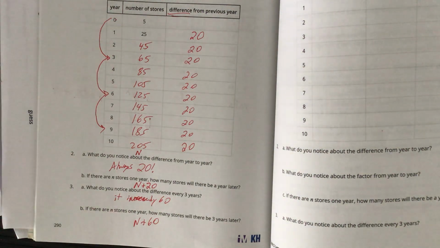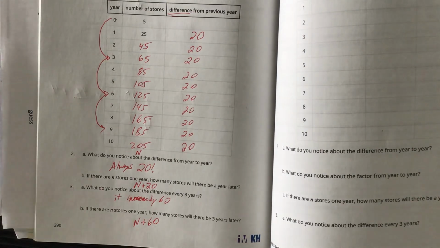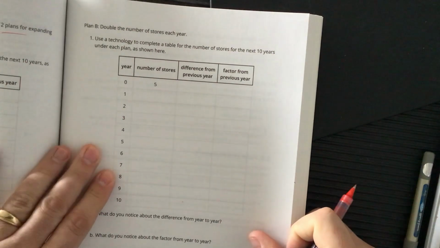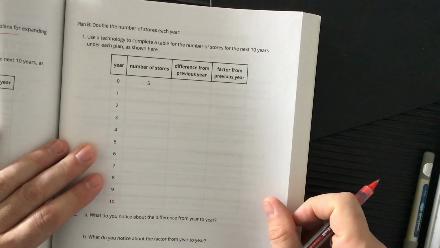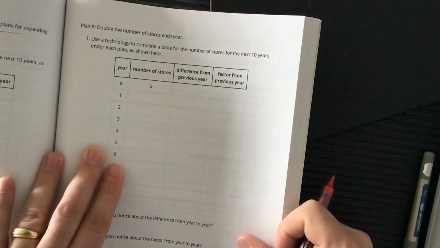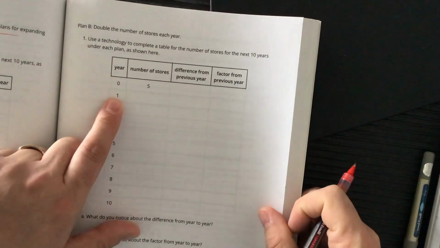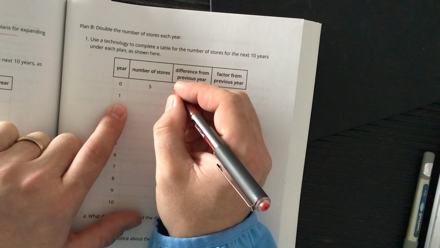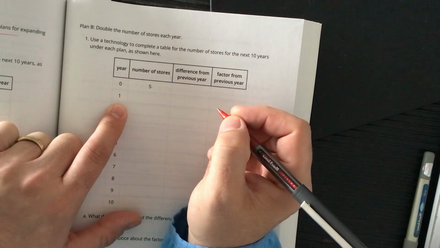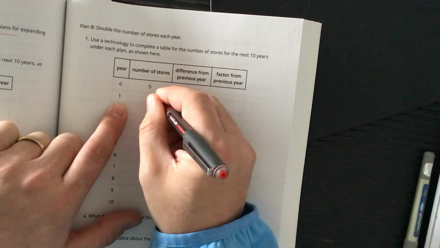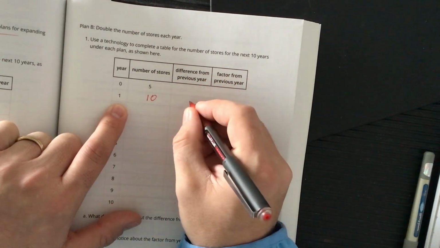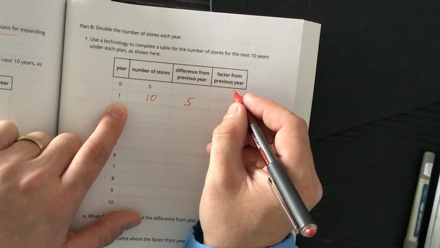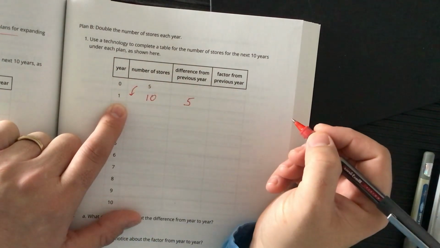Okay, now let's look at plan B. We're going to double the number of stores each year. Use technology, but again, I think we can fill this out pretty easily. So, starting with 5, after year 1, I will have 10. The difference from the previous year is 5. The factor from the previous year. So, what did I take it times? 2.